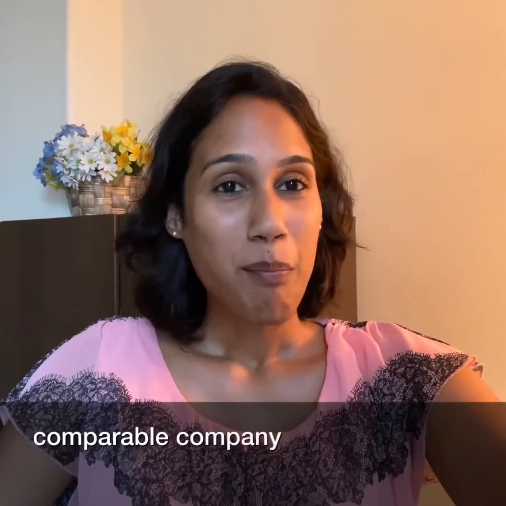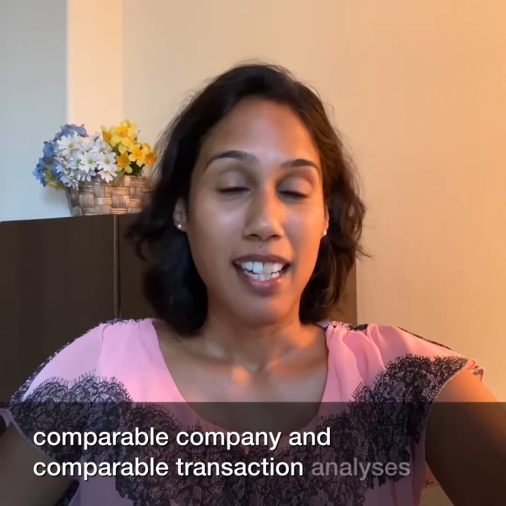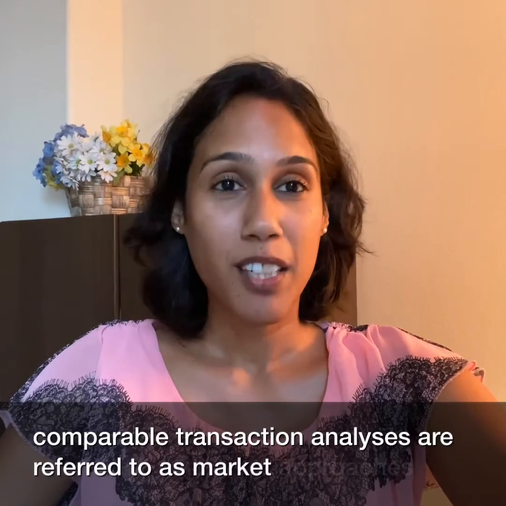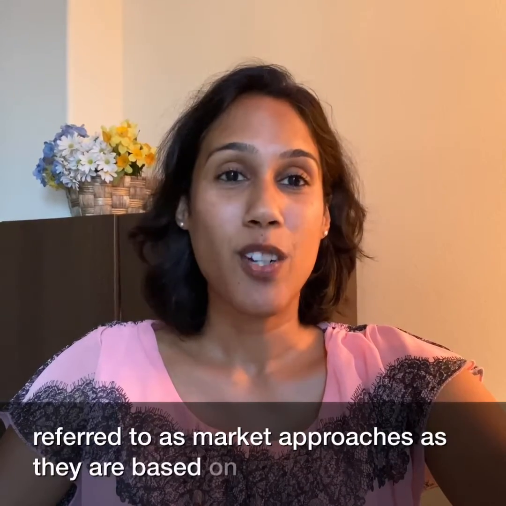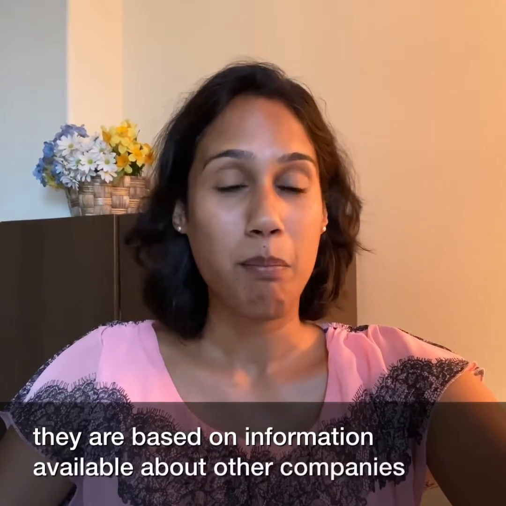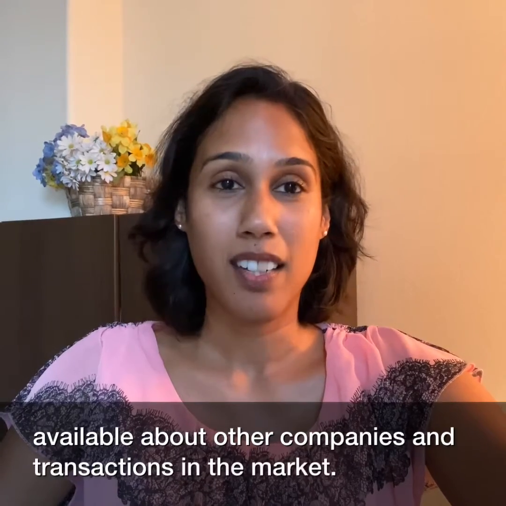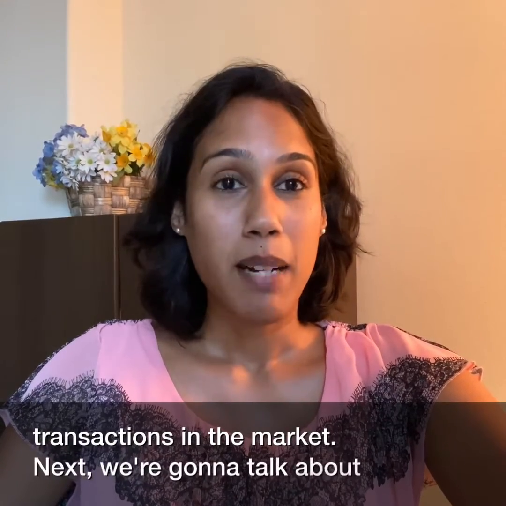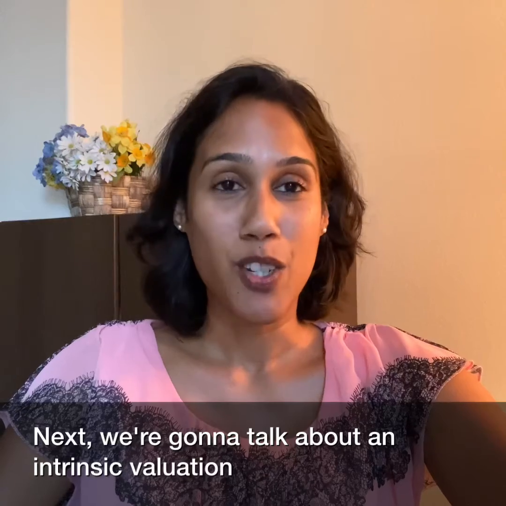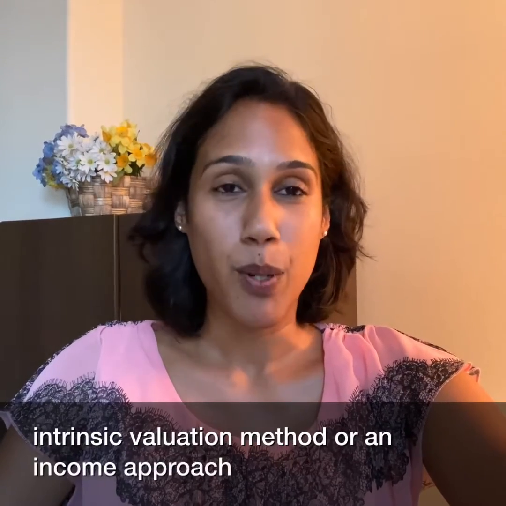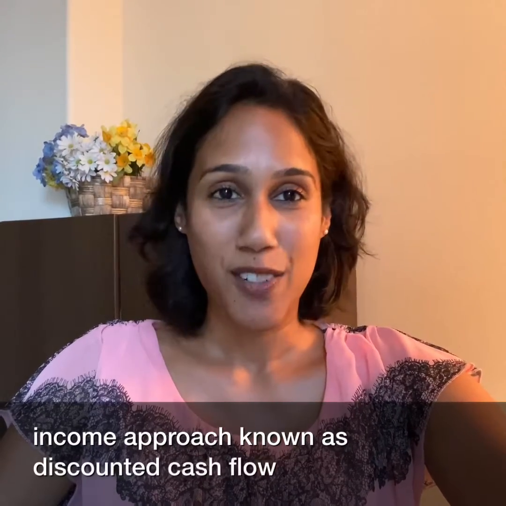Both comparable company and comparable transaction analyses are referred to as market approaches, as they are based on information available about other companies and transactions in the market. Next, we are going to talk about an intrinsic valuation method or an income approach known as discounted cash flow analysis.